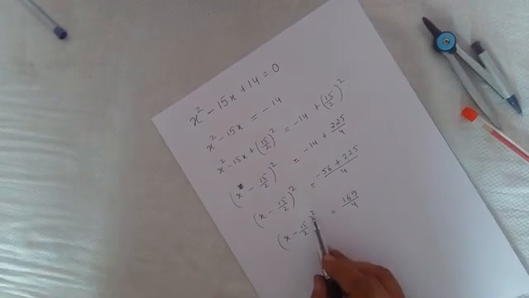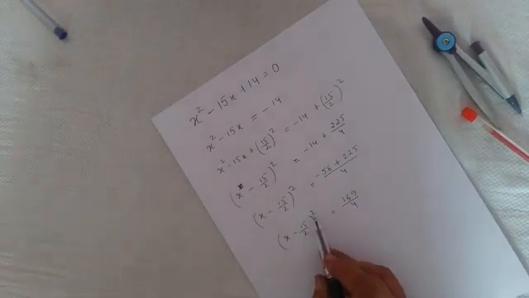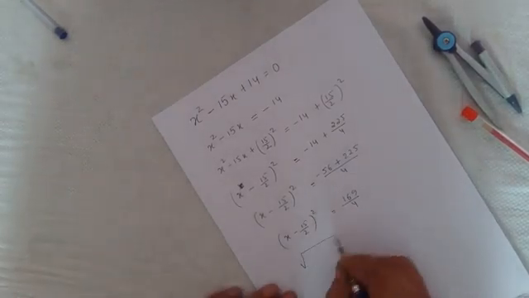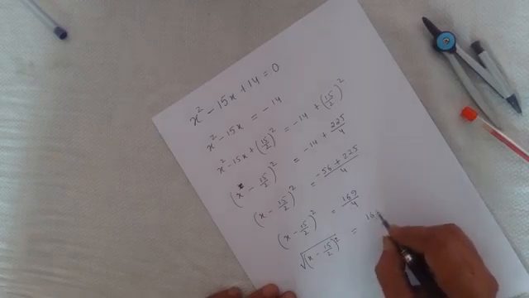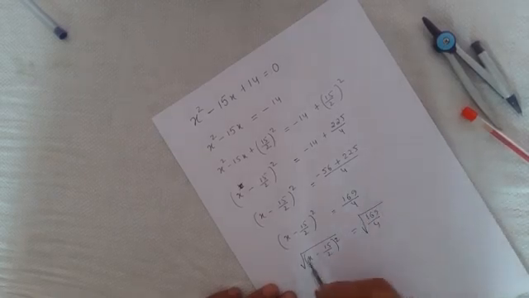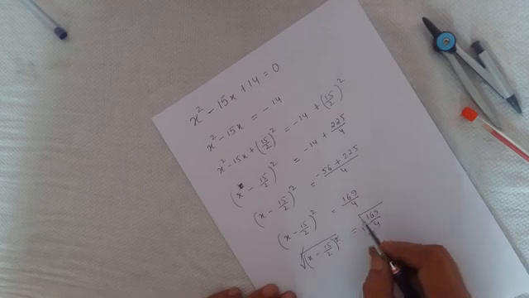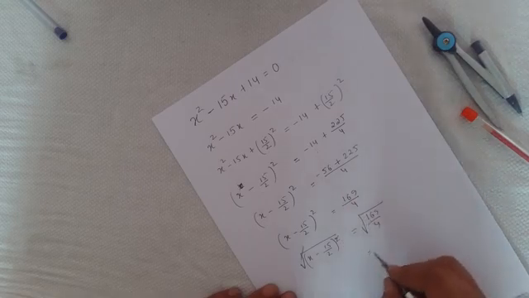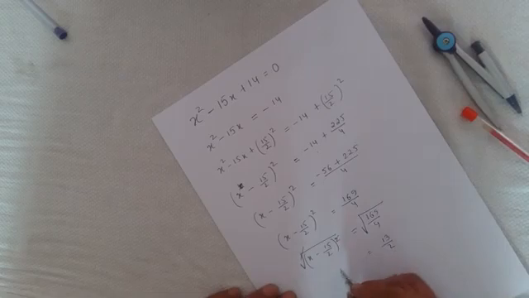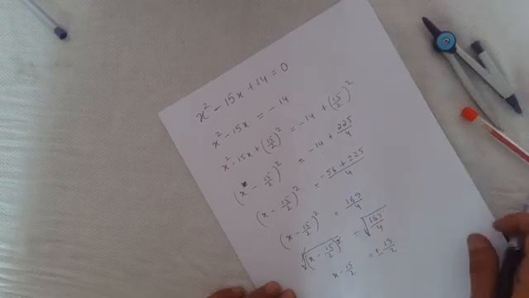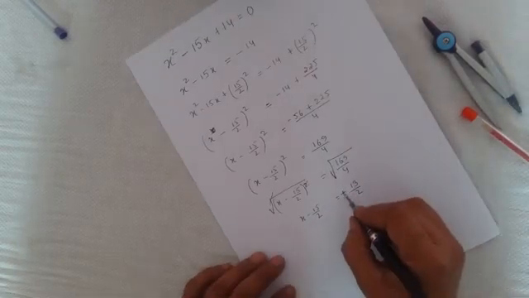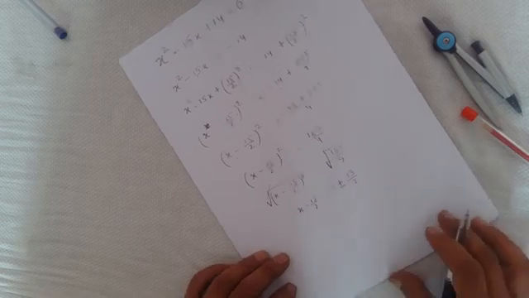Now you need to remove this 2, the power, so we'll square it. You have to find the square root of this. It becomes 13 upon 2. Plus minus, when you remove the sign, you have to write plus and minus sign before it.